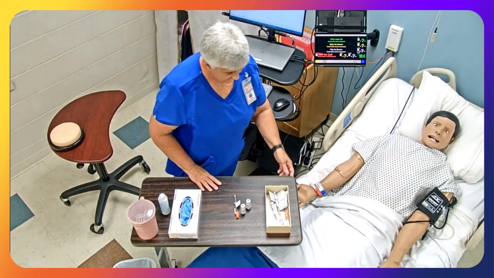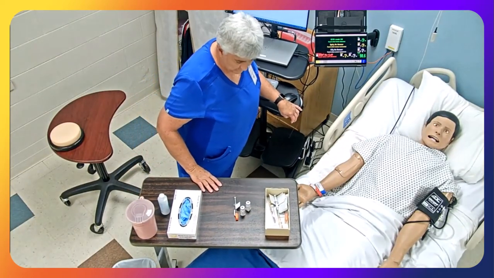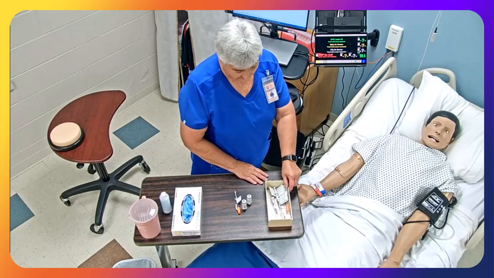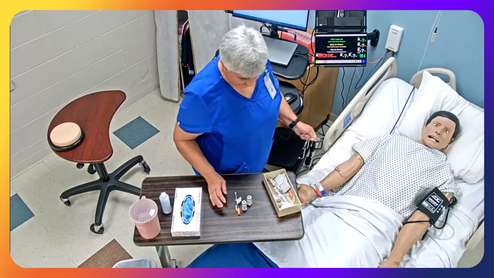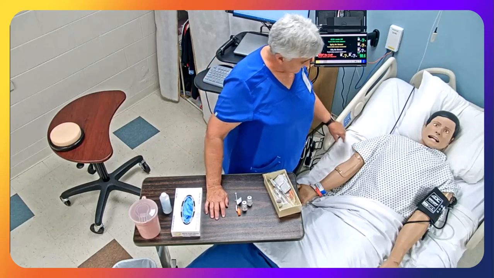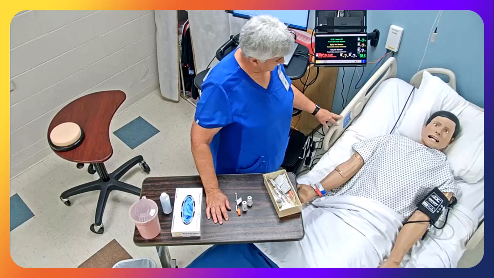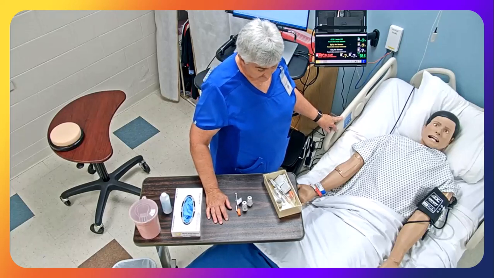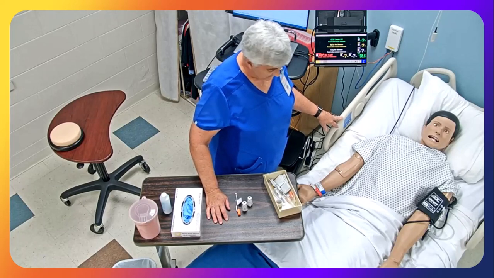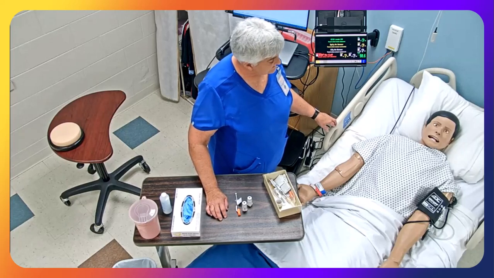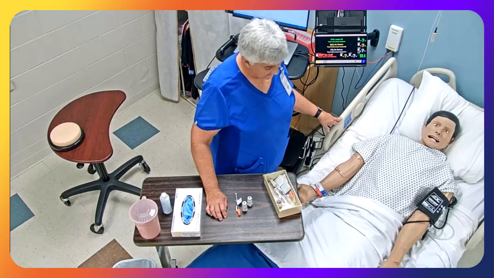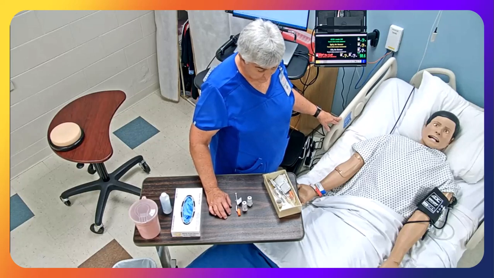Miss Taylor, so we are going to be giving you your insulin. It's regular insulin, and we also have our NPH insulin. So regular insulin is short-acting, and the NPH insulin is intermediate-acting. The onset for the regular insulin is 30 to 60 minutes, and the onset for the NPH is 1 to 2 hours.